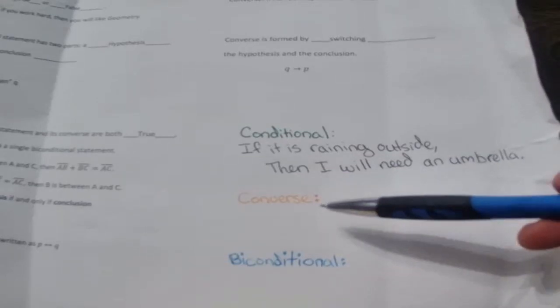My suggestion would be to pause it and see if you get the correct answers, because I'm going to go ahead and put the converse and the biconditional on there now so it doesn't take up as much time. Now I've shown you the converse and the biconditional. The converse statement is we just switched them: if I need an umbrella, then it is raining outside. For the biconditional statement, we're assuming that both of these are true statements. So for the biconditional, I will need an umbrella if and only if it is raining outside. Biconditional is the ones that say if and only if.